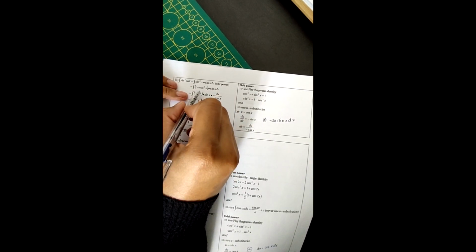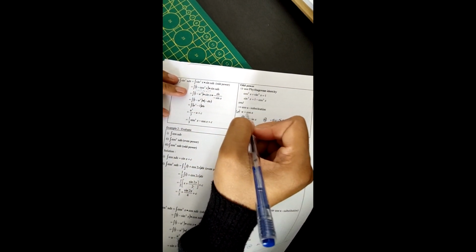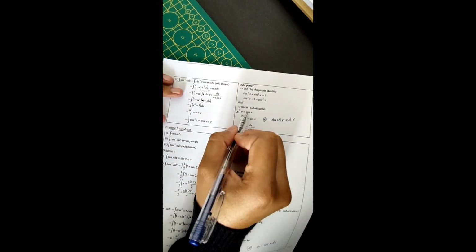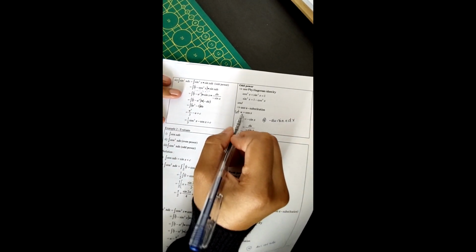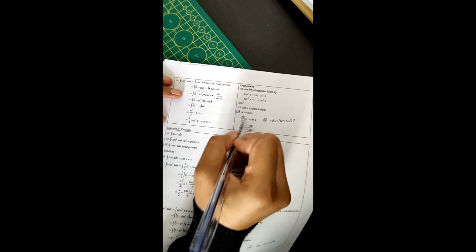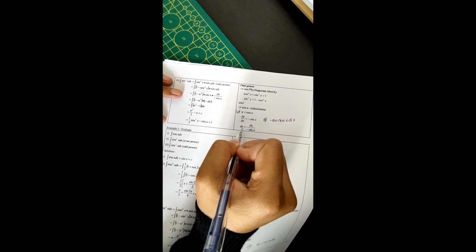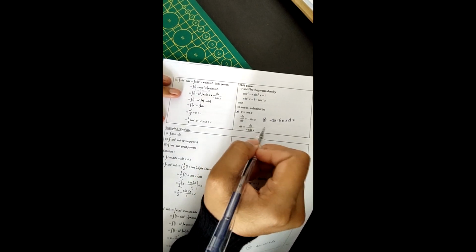So kat sini kita akan let u, which is cos x. Ataupun yang ini kita boleh assume as 1 minus cos x, semua ni square lah. Okay. So kita let u sebagai cos x supaya awak boleh dapat yang belakang ni. So u equal to cos x. du over dx is negative sin x. So dx equal to du over negative sin x.